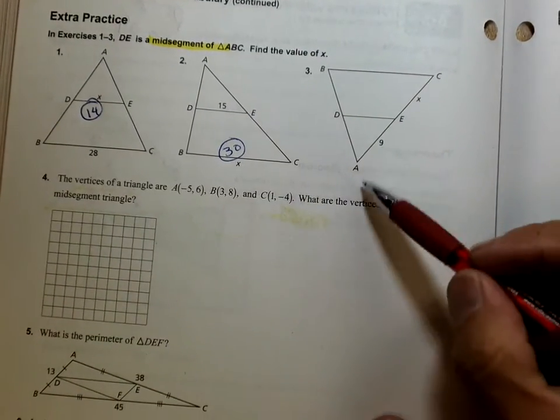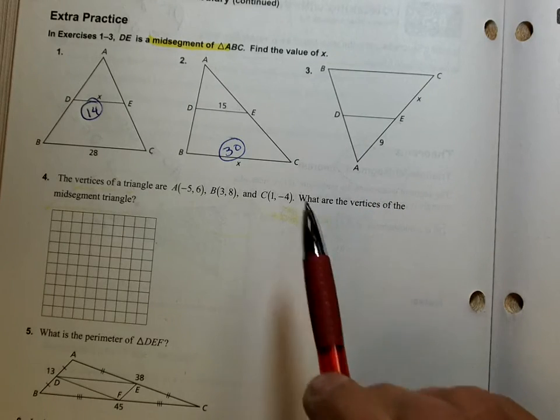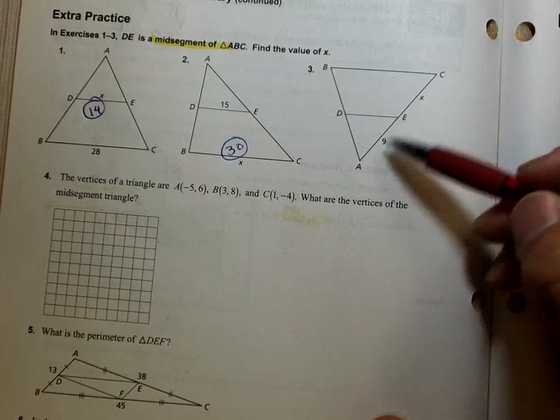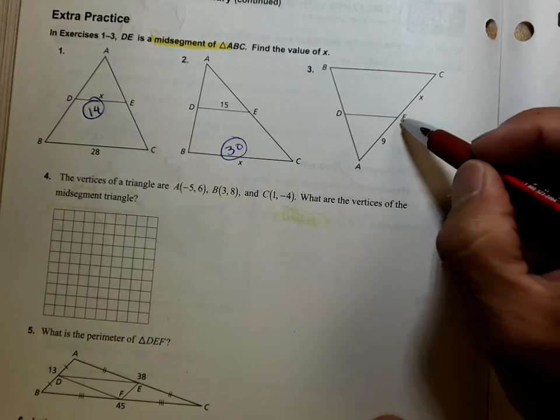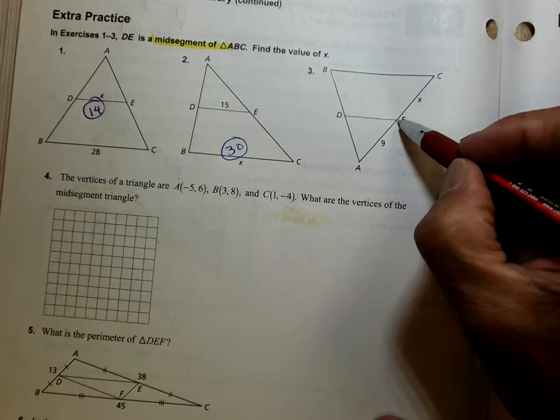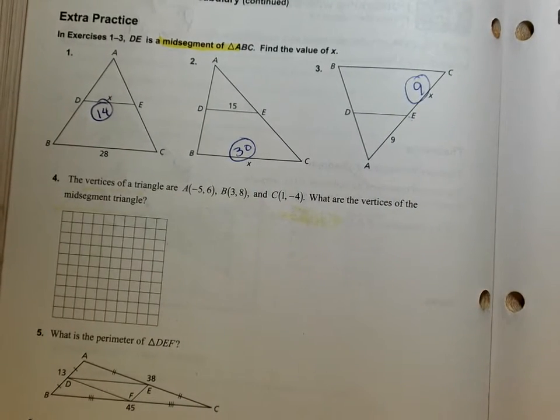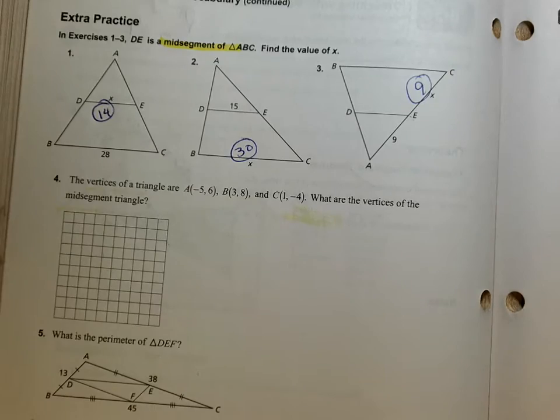Now, this one doesn't ask about the mid-segment, but we do know it's got to be. You guys, it's got to be 9, because if it's a mid-segment, it's in the middle, it cuts it in half, that's got to be 9. Everybody agree with that? Pretty simple? Good.